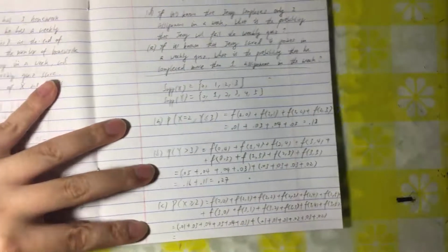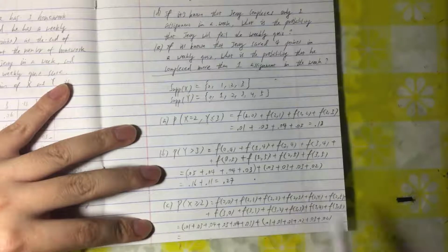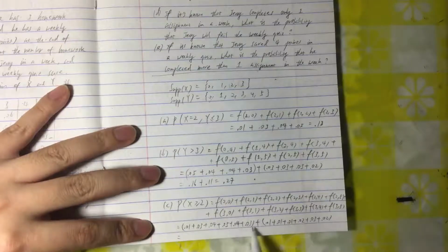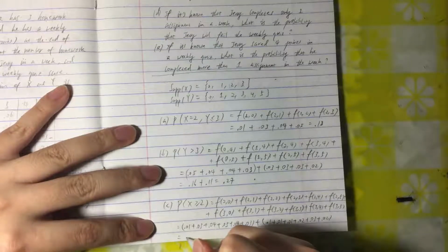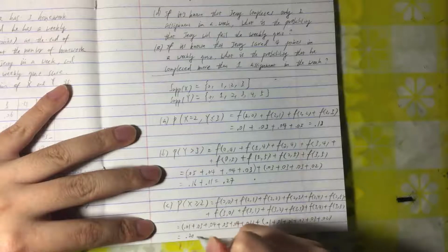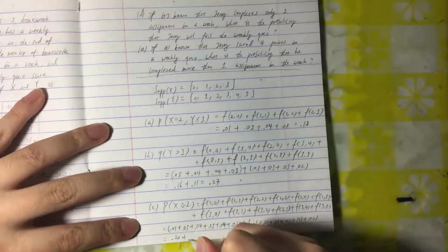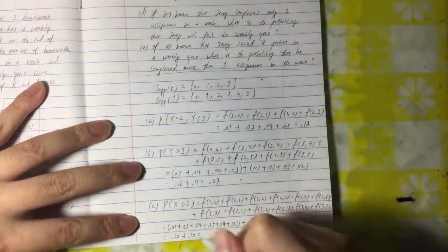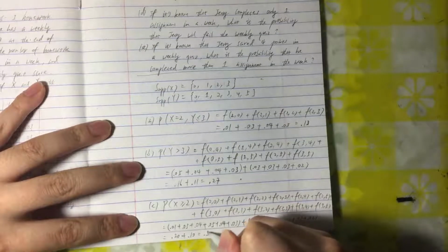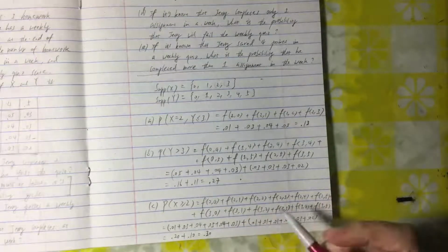Then adding up. If I add the first parentheses, I have 0.20. If I add the second parentheses, I get 0.10. 0.20 plus 0.10 is 0.30. So that's the probability that Jerry will complete at least 2 assignments in a week.